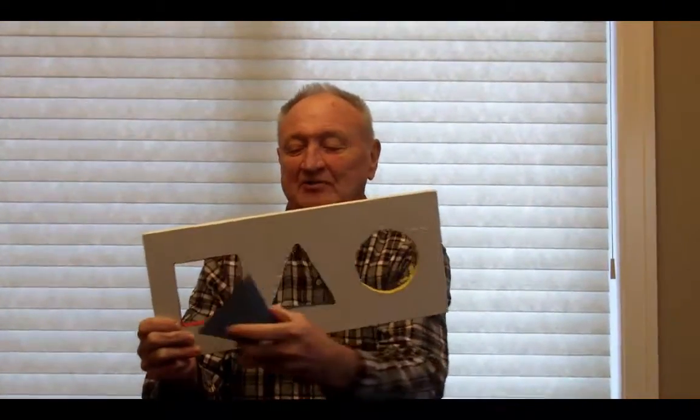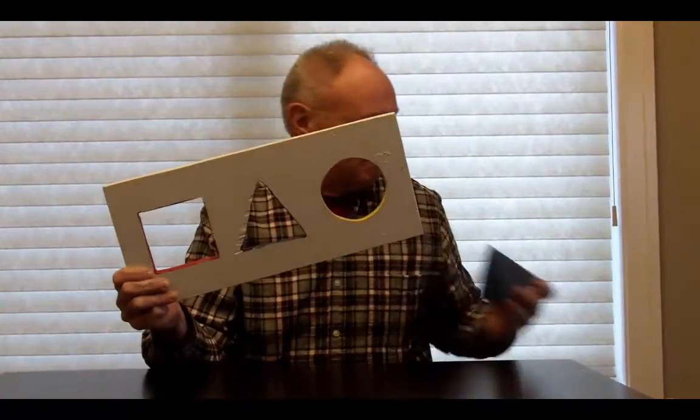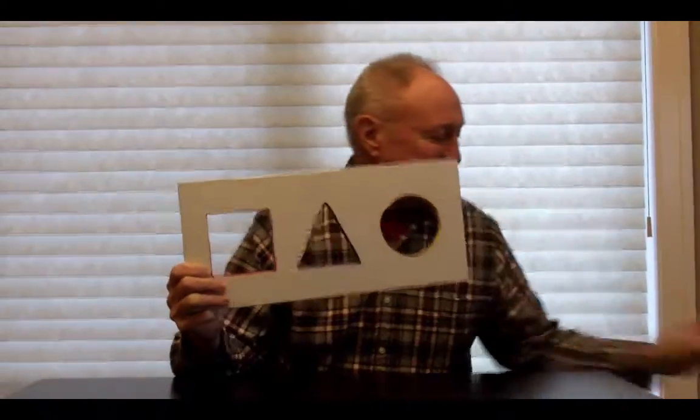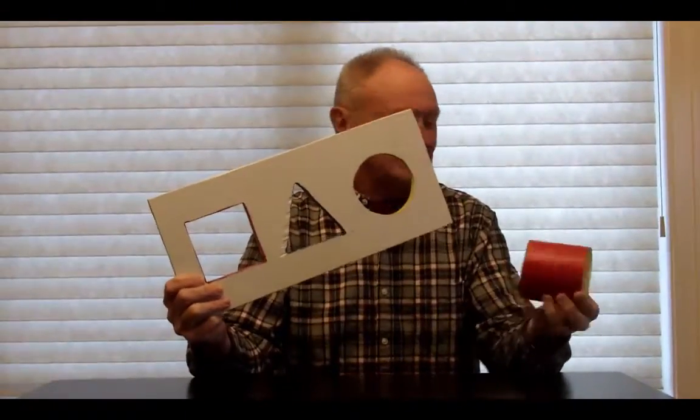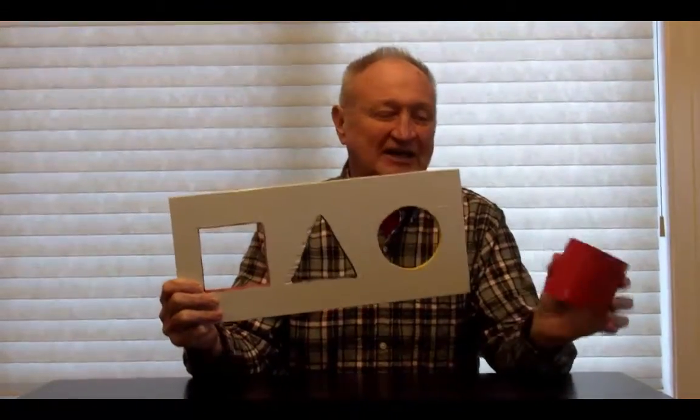A pyramid will go through and plug the triangle hole, and it will also go through and plug the square hole, but it doesn't do the circle hole. So I've got several shapes that will do two, but I still don't have one that does three. At this point, you want to step back and think, how could I change one of these shapes so that it would actually fit through all three? And this is a shape, I'll give you a hint, that you want to think about modifying.